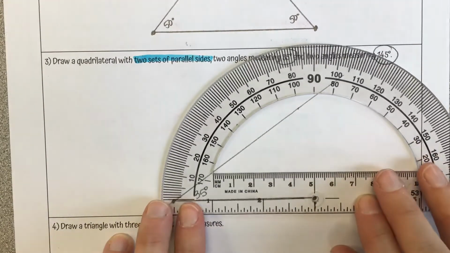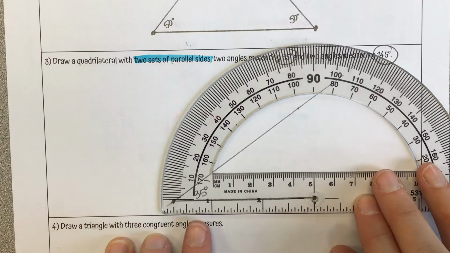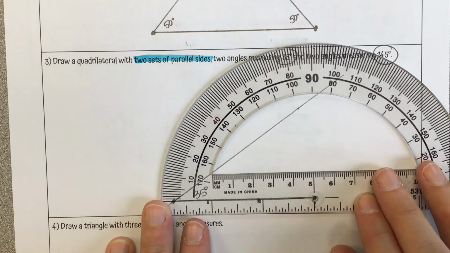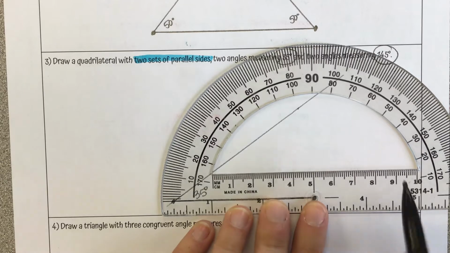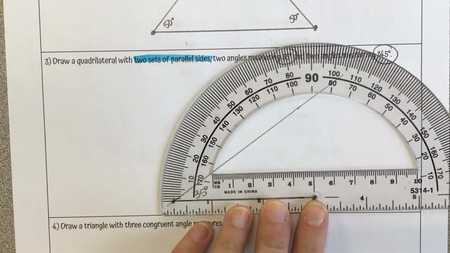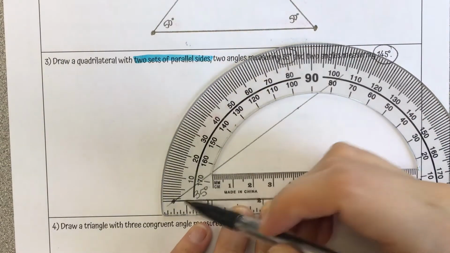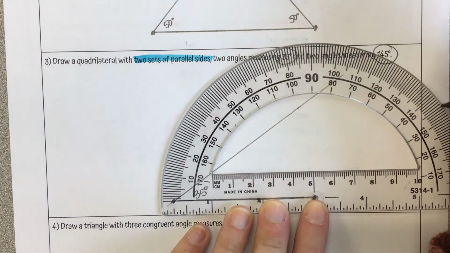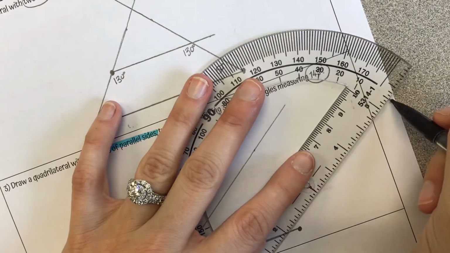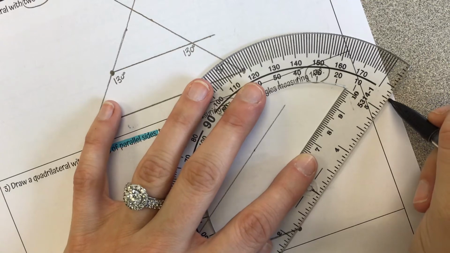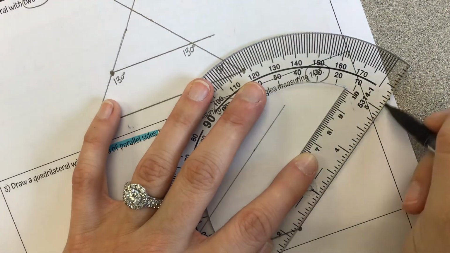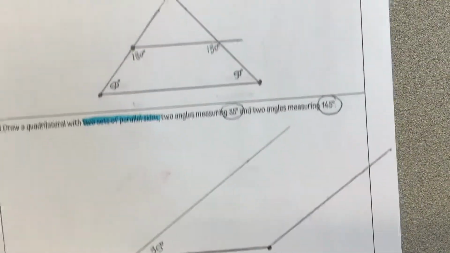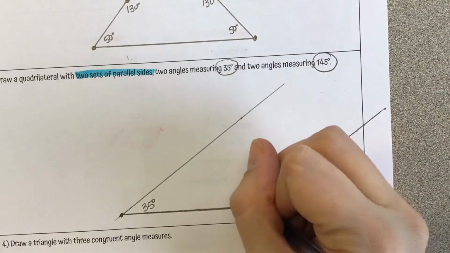So here, we're doing 145 degrees. So I'm going 0's on the outside. 145 is all the way over here. So I'm going to connect those two to each other. So this is 145.